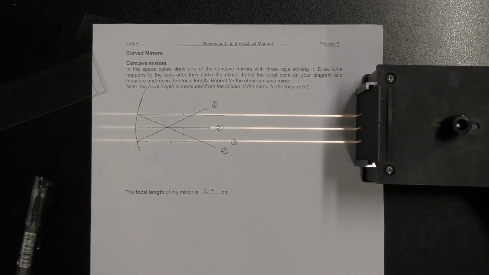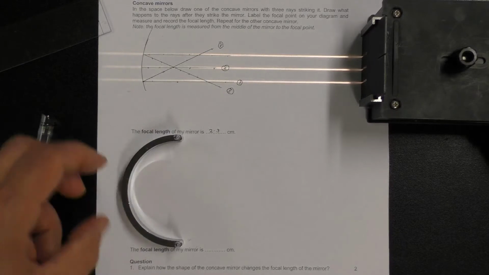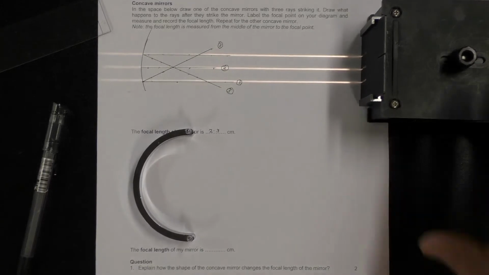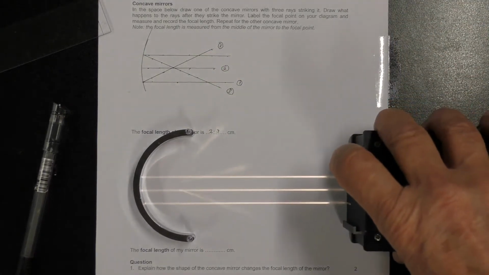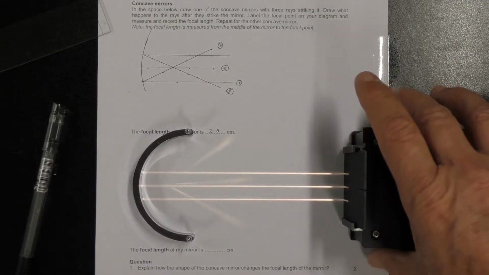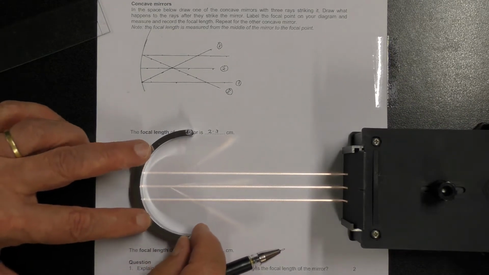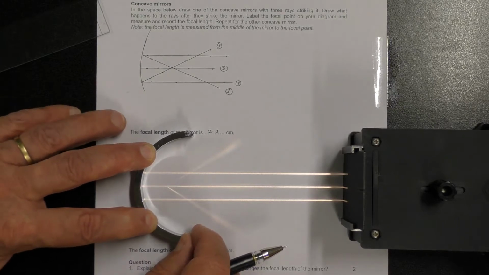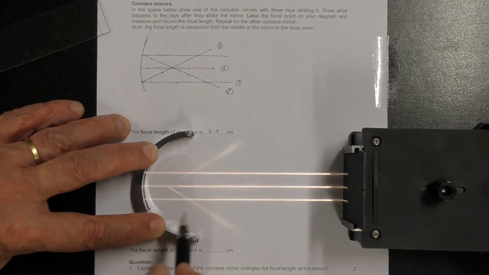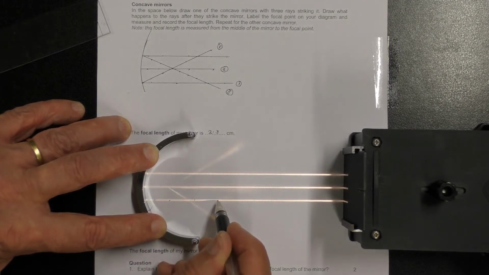The next task then is to have a look at the focal length of another mirror, and this time the mirror has a slightly different shape. It's more spherical. So I'll position that there, and again, as I did before, one of the things that I'll do is to trace the mirror. So, holding this as firmly as I can. Putting in some dots now to mark where the rays are.